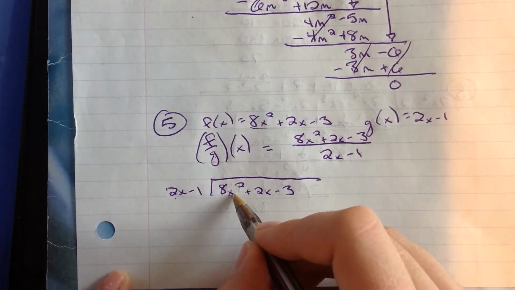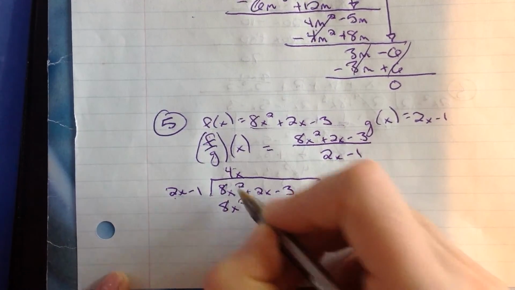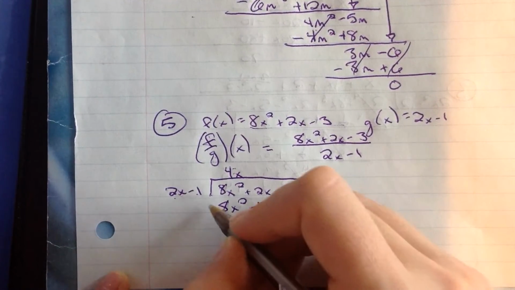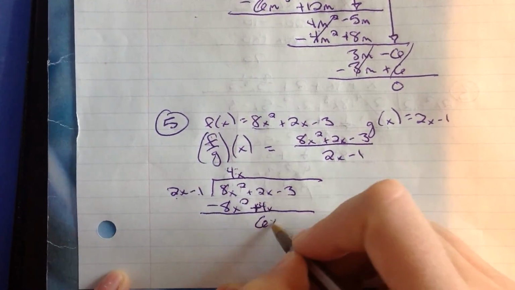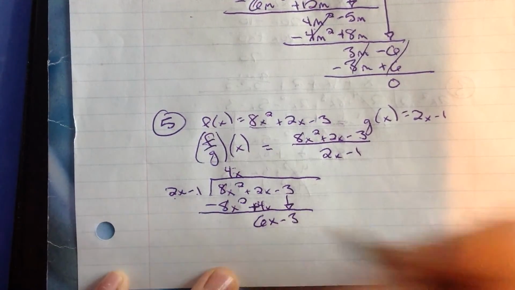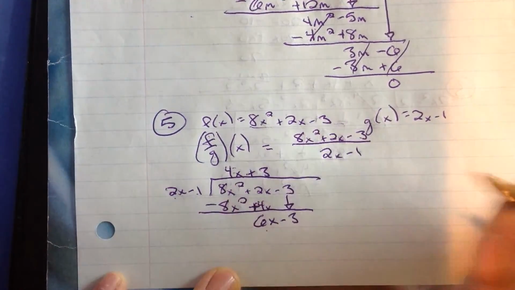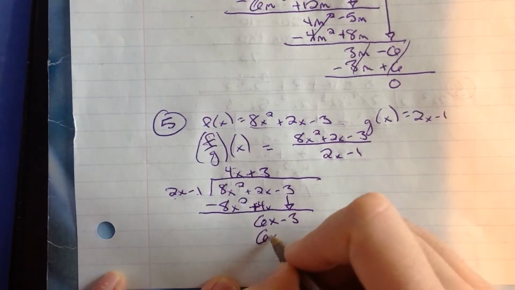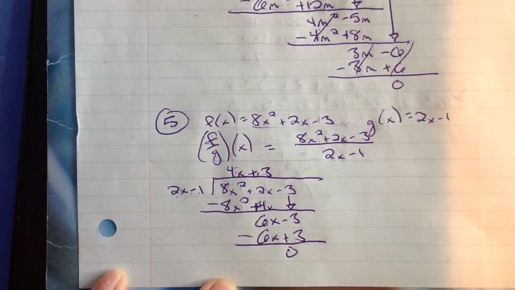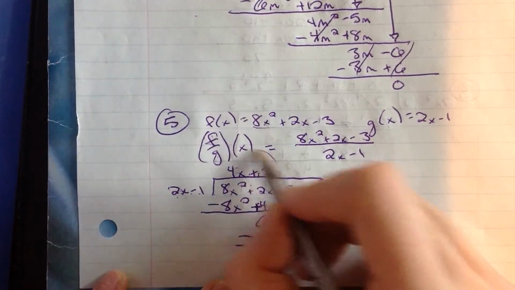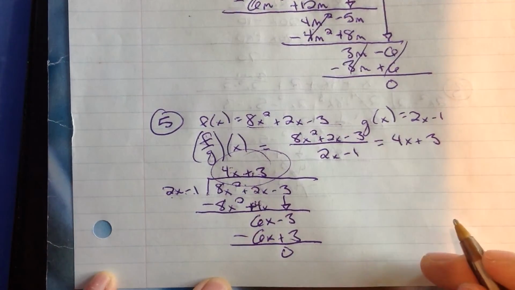To get a 2x to become 8x squared, we times by 4x. So we get 8x squared minus 4x, subtract off the row. So we get 6x, drop down the next term. 2x, to get 6x, we have to times by 3. So we get 6x minus 3, subtract off the row, we get no remainder. So this divided by this is the same thing as 4x plus 3.